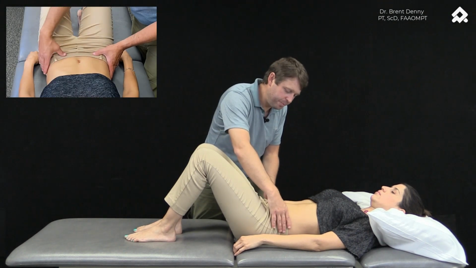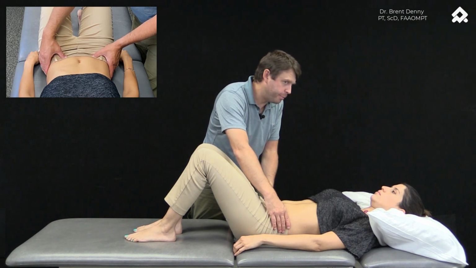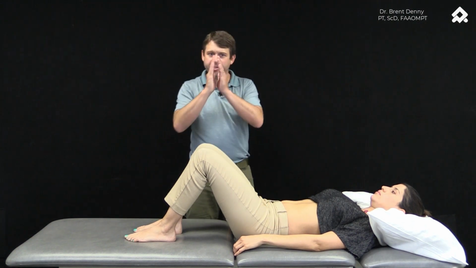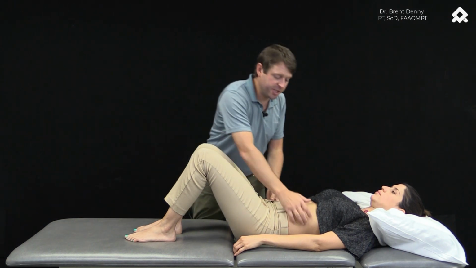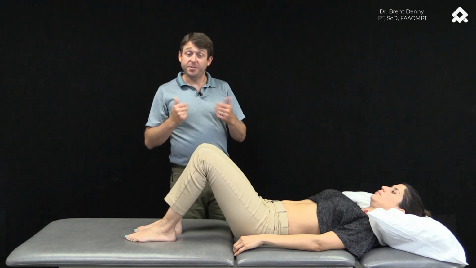Her preferred cue is create pressure under my thumb. So I'm going to palpate about an inch inside her ASIS, sink them down into the abdominal wall, and she's going to create a little contraction, which is going to swell up and put pressure on my thumbs. And so she has a very nice contraction without any substitution. So she's worked very well on that. So let's see how she does with movement.